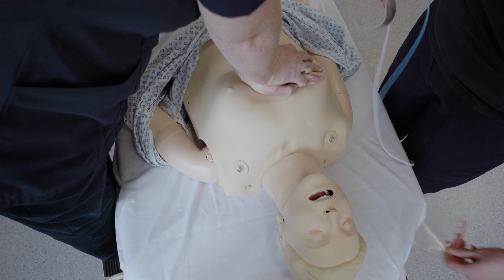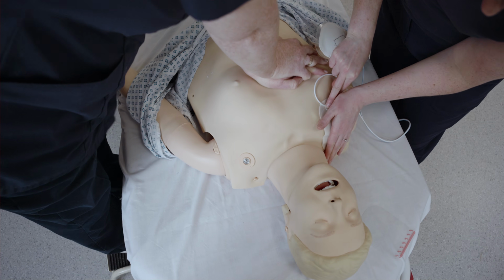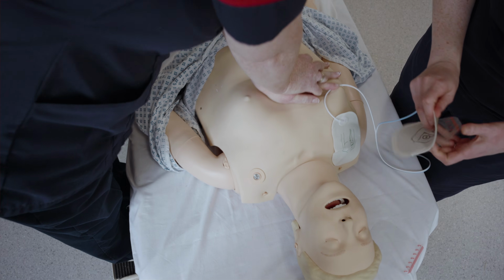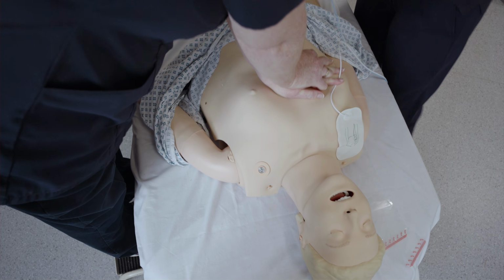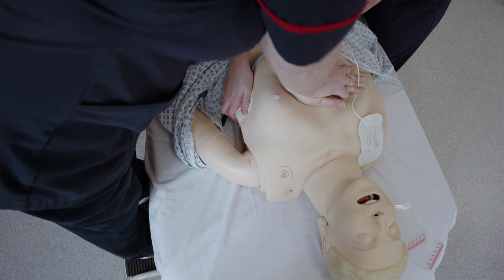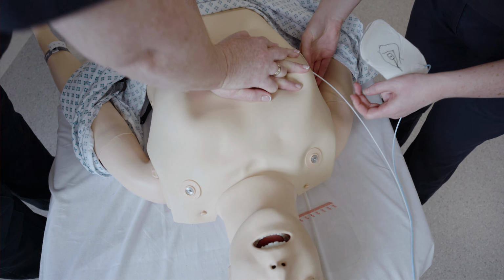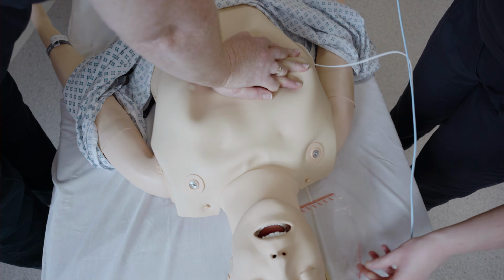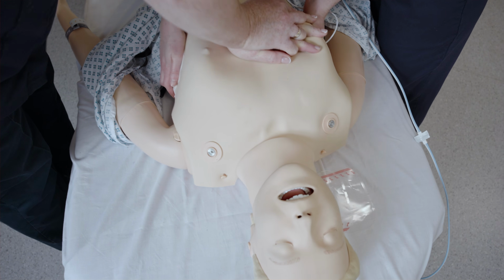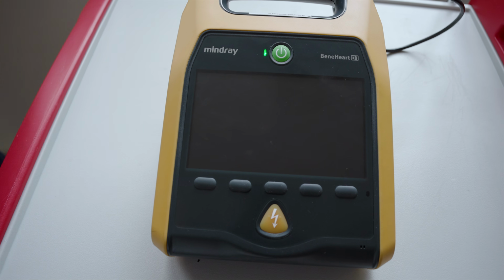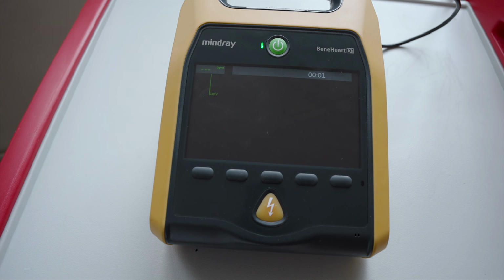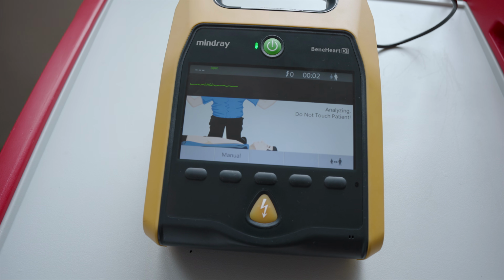These can go in the mid-clavicular line on the right shoulder and the mid-axillary line of the left chest wall. These can also go biaxillary or anterior and posterior positioning. CPR is ongoing at all times. Turn the defibrillator on by the green light button. This is an AED. Adult mode.